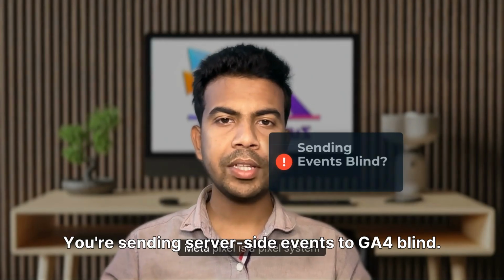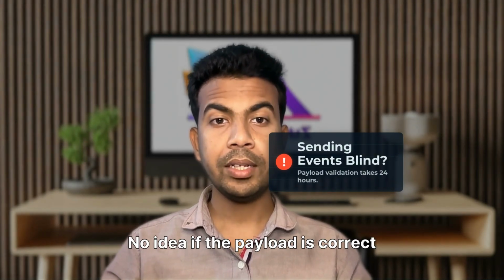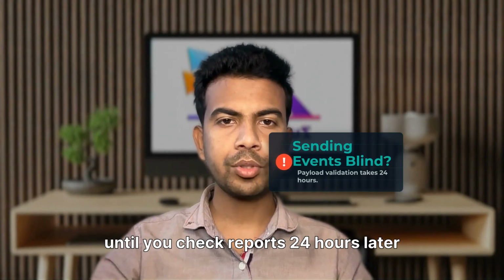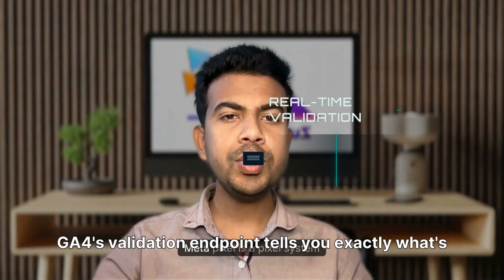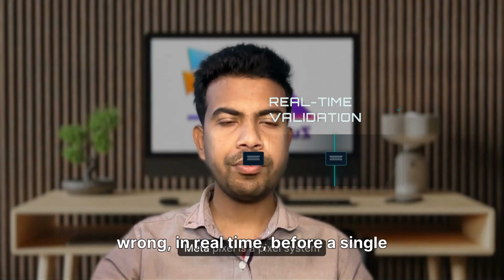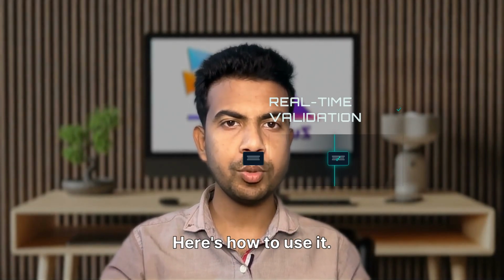You are sending server-side events to GA4 blind. No idea if the payload is correct until you check reports 24 hours later and find nothing. GA4's validation endpoint tells you exactly what's wrong in real time before a single event goes live. Here's how to use it.